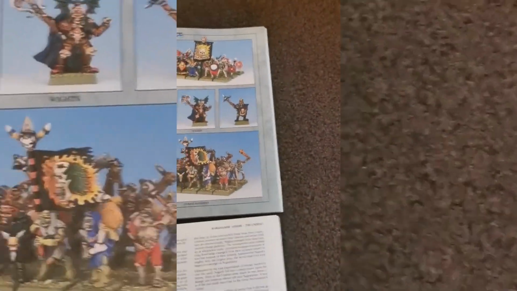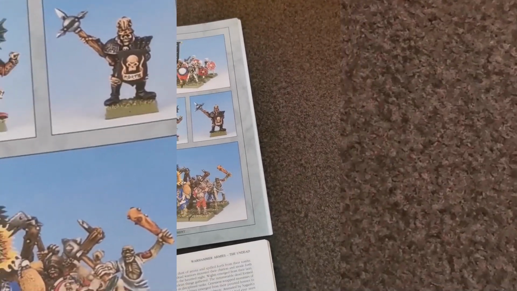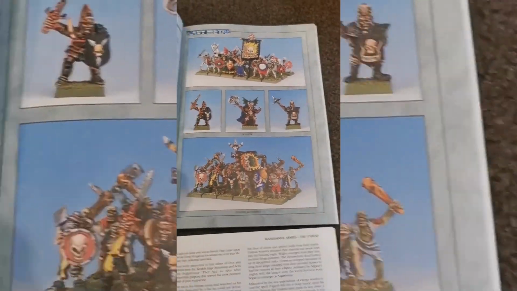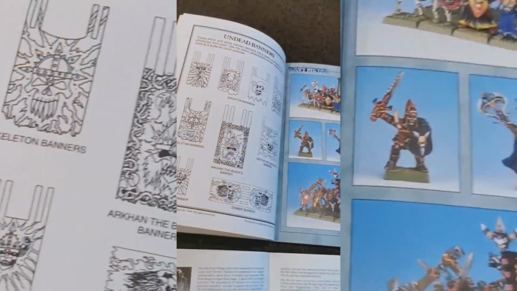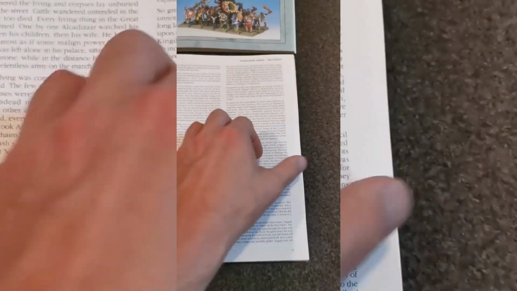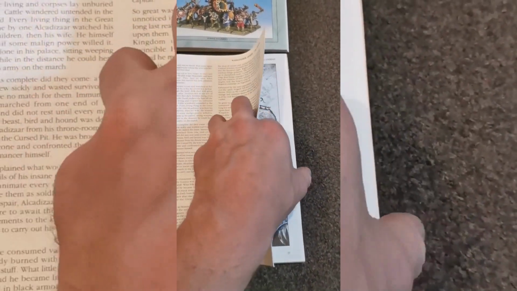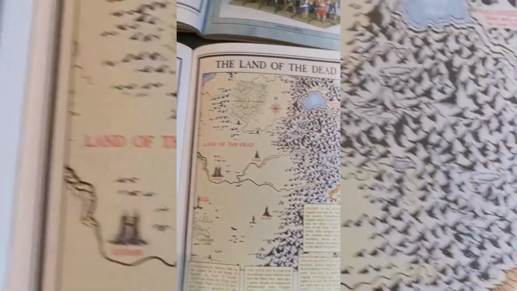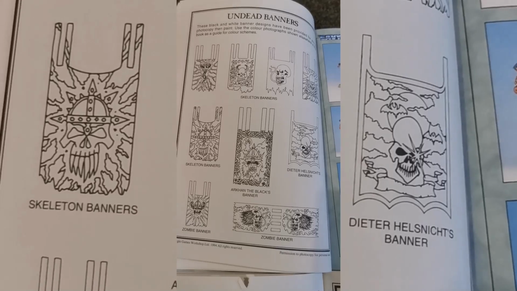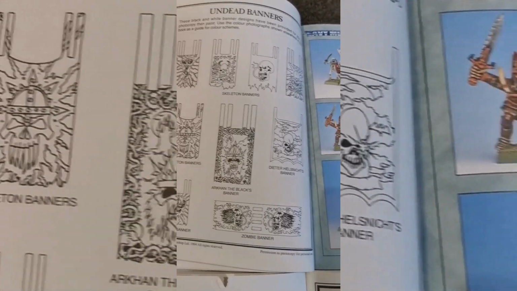So that is page... what is this? So 32. So page 32 of the 94 version. Now let's have a look at the 98 version. So a sneak peek there. You can see that banner page, identical, with the great banners you can cut out, colour yourself or photocopy.